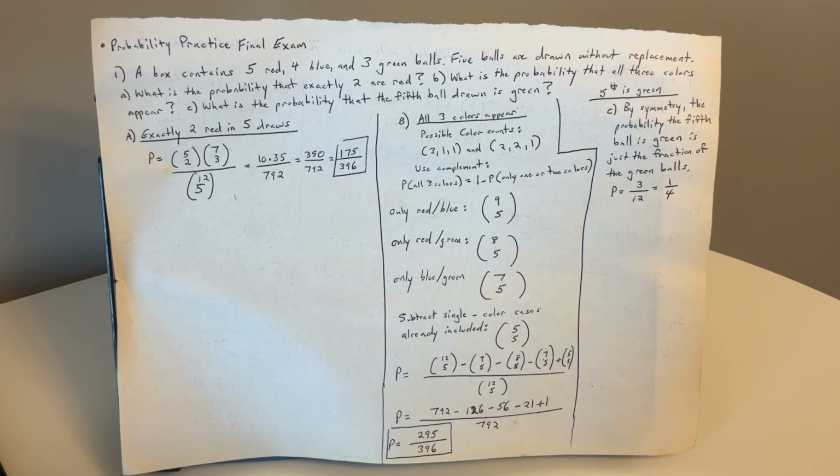A box contains 5 red, 4 blue, and 3 green balls. 5 balls are drawn without replacement. What is the probability that exactly 2 are red? What is the probability that all 3 colors appear? What is the probability that the 5th ball drawn is green?